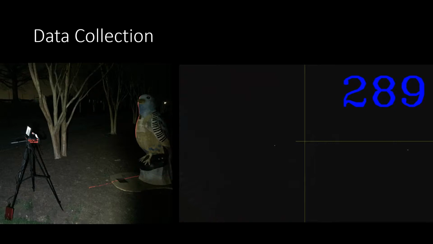During collection, I positioned the scanner a couple feet from the object, powered on the laser and Pi, and then stopped at each angle in 1-degree increments and captured an image from the Pi.